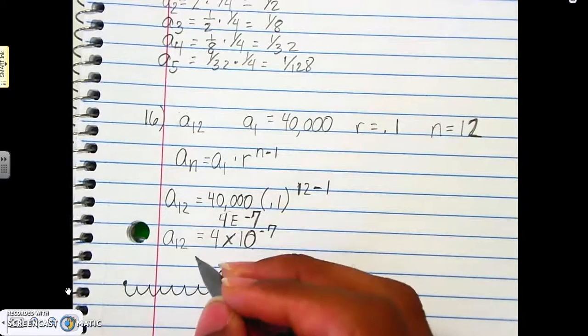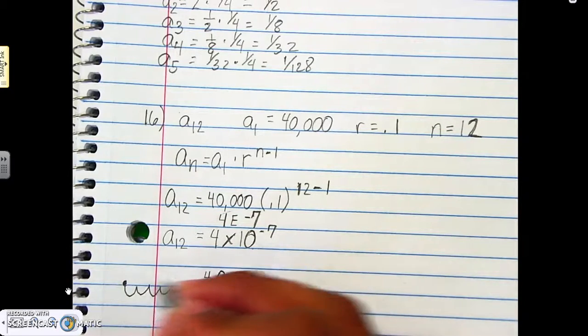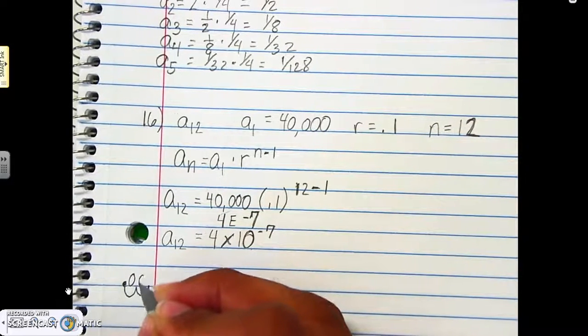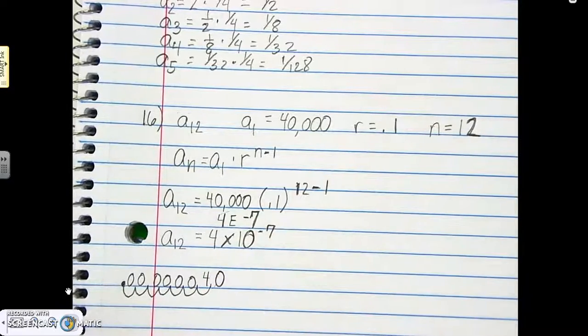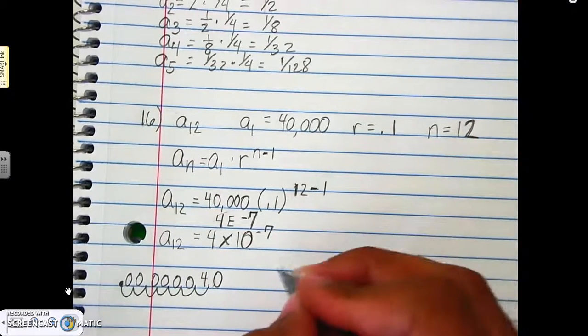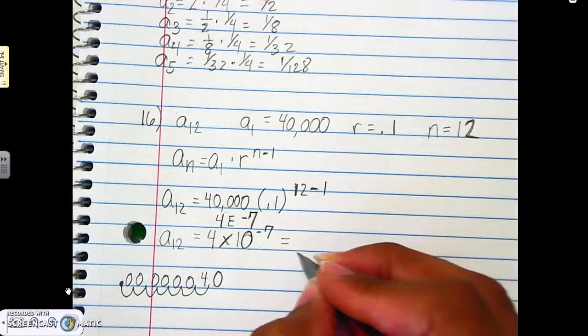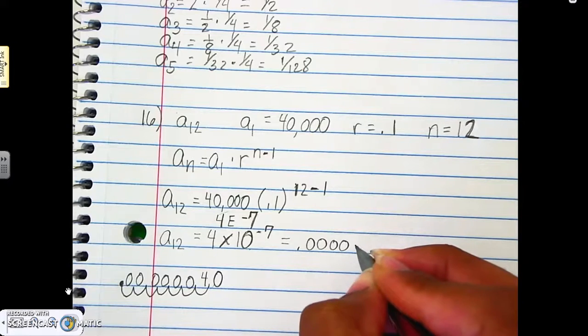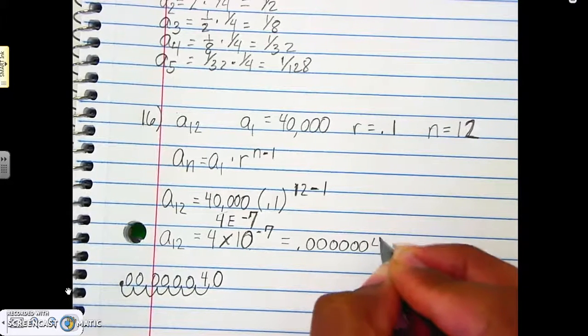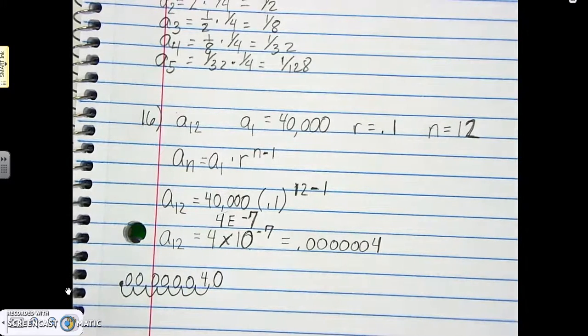Any place where we don't have a number becomes a 0. So our actual answer for that 12th term is 0.00000004. That is our final answer for number 16.